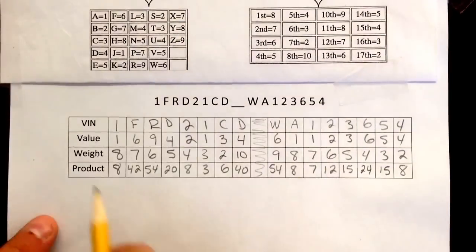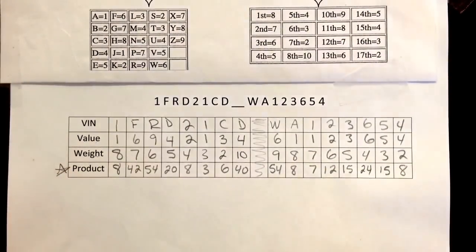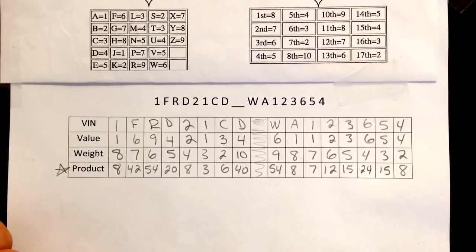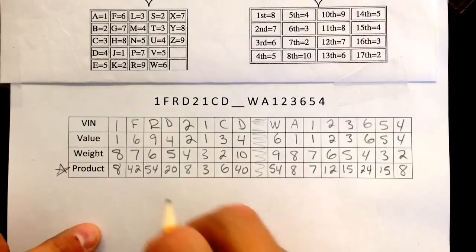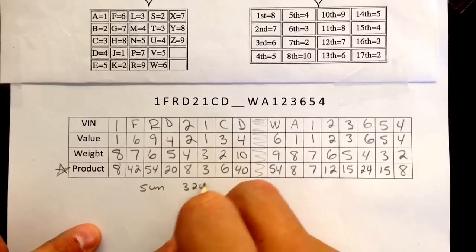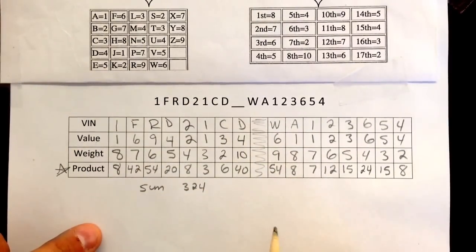And then you find the sum of this row right here. Add all those numbers together. And I would suggest doing that twice. I've already added it together, so I got this sum. I'll wait a second for you to pause if you want, and you can check the sum with mine. I got a sum of 324. You should add that for yourself for practice.